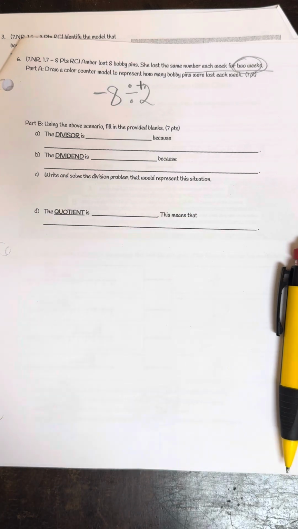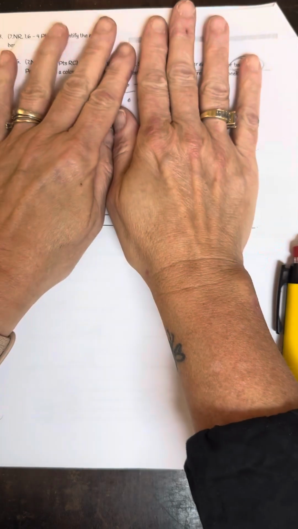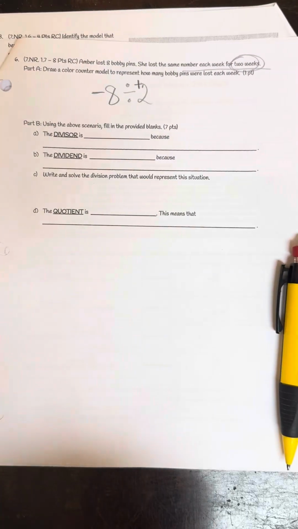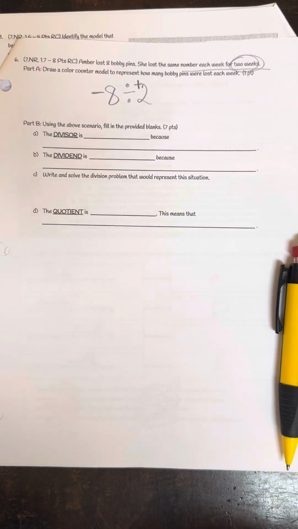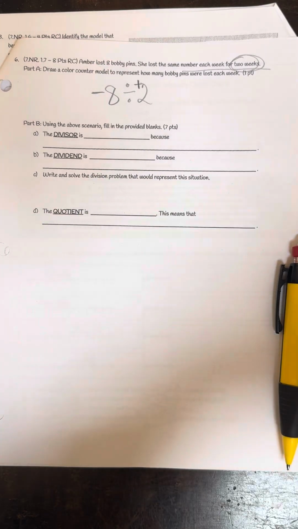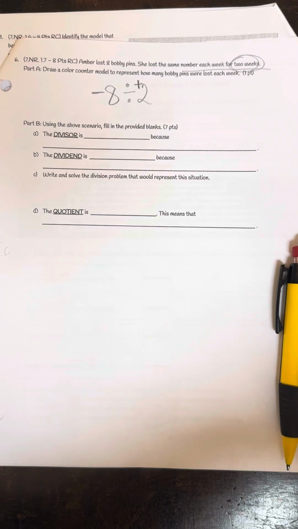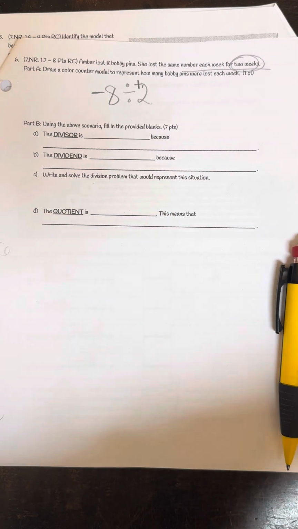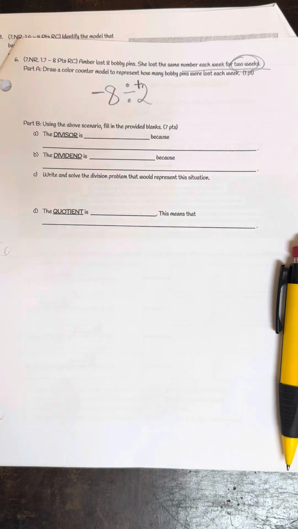I'm not concerned about the counter model as much as I am about the number line models. You need to know the number lines, and the number lines are more of what I want our focus to be. We will continue to look at the counter models, but the number line models are what we really want to see.